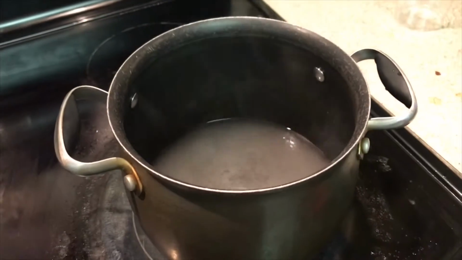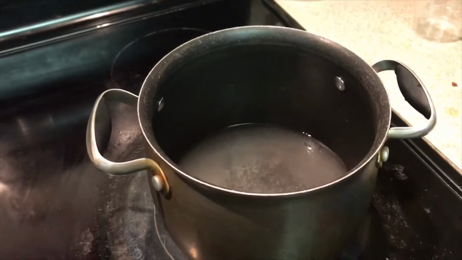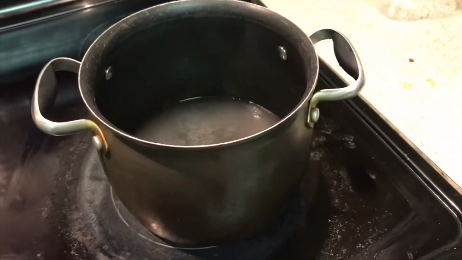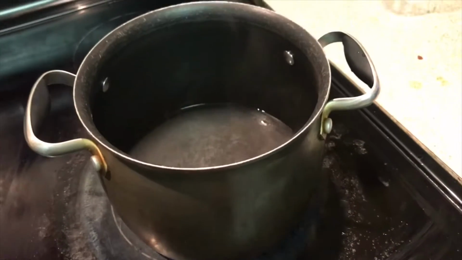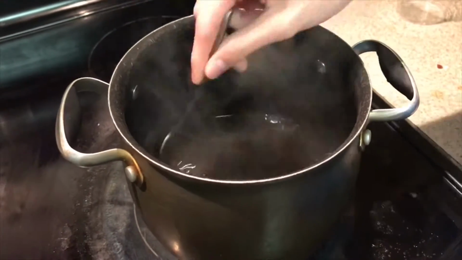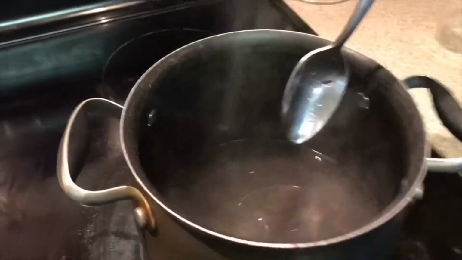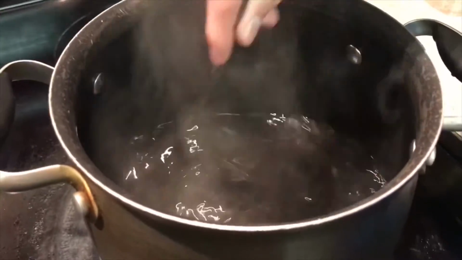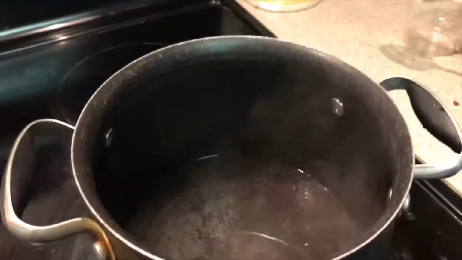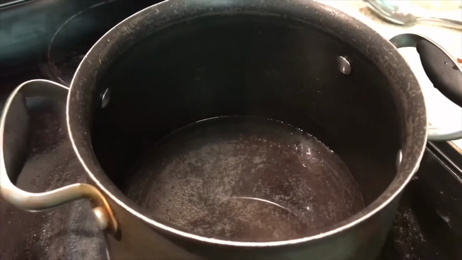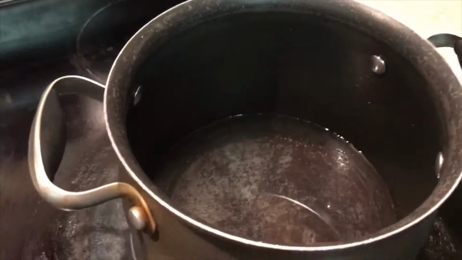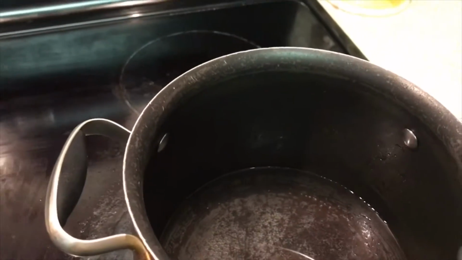Once you have finished stirring the solution, you want to let it sit for about 15 more minutes and cool down. Once it has cooled down, you want to pour it into a beaker or a container where it can hold the solution. Then put that beaker or container into the refrigerator where the solution can cool down and form the crystals.